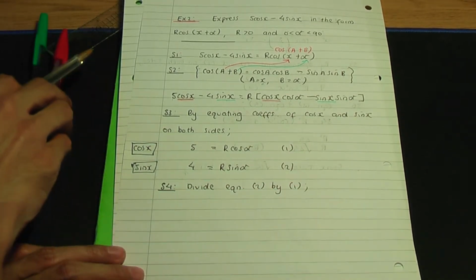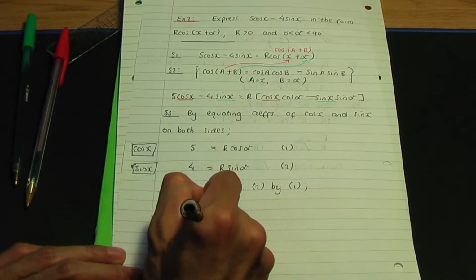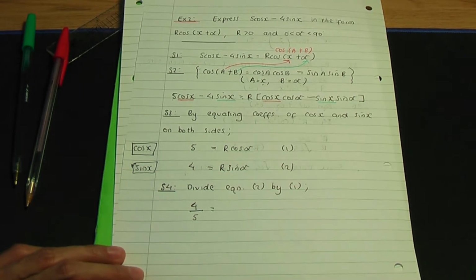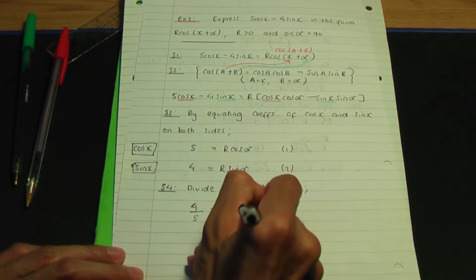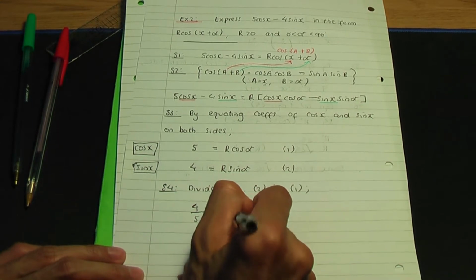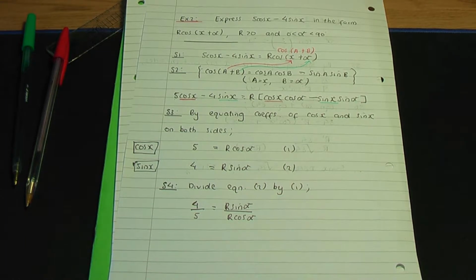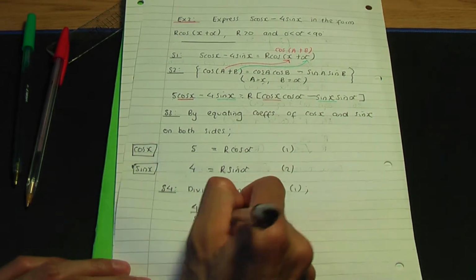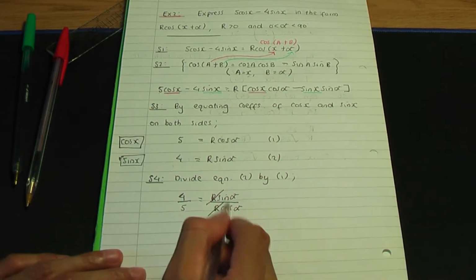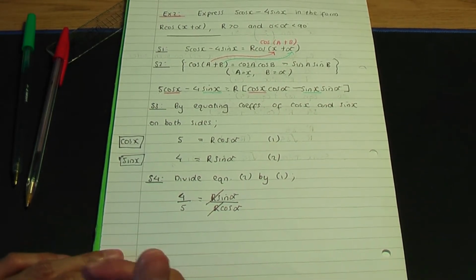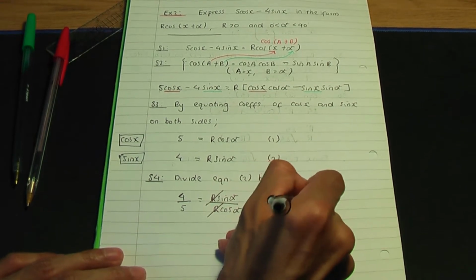On the left hand side, when I divide, I'll have 4 over 5. And that's equal to, on the right hand side, r sine alpha divided by r cos alpha. As I said in the last example, when you divide, the r's should cancel. And sine over cos, this is the reason for why we divide. Sine over cos gives us tan alpha.